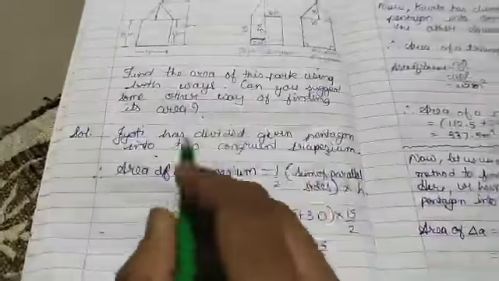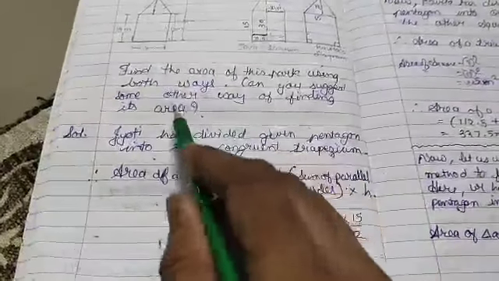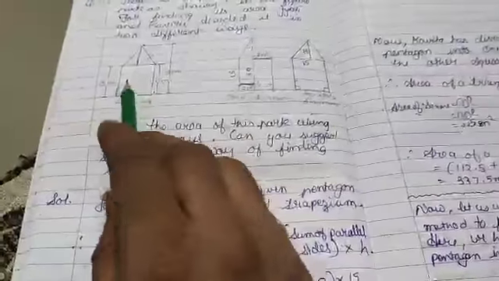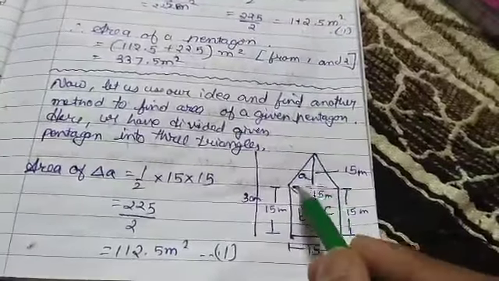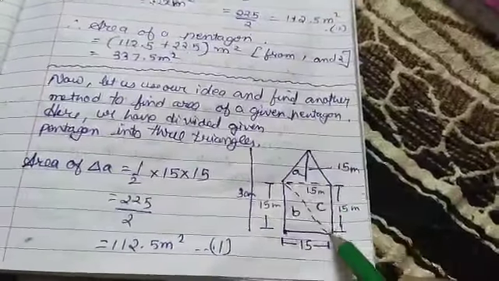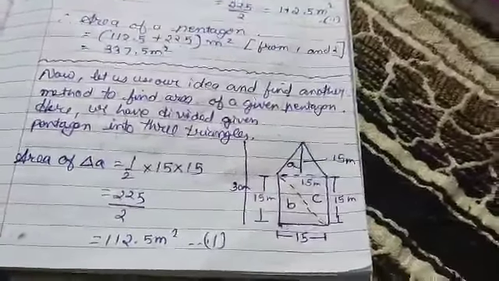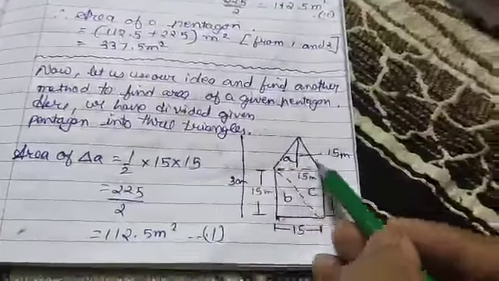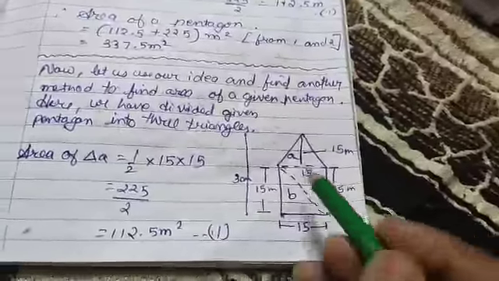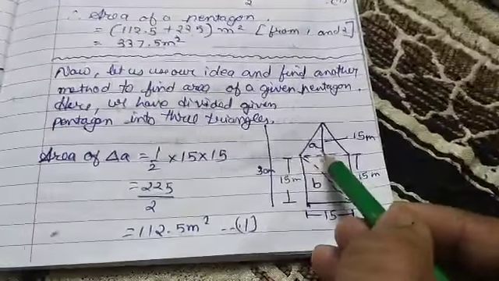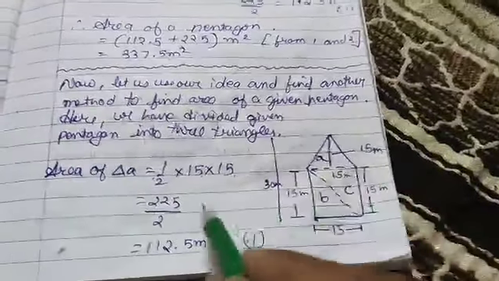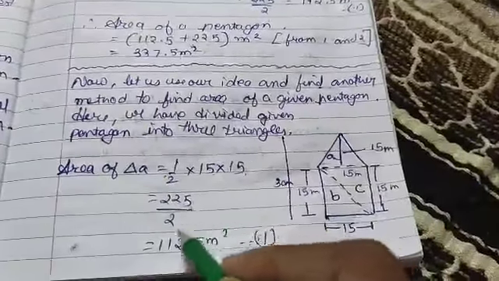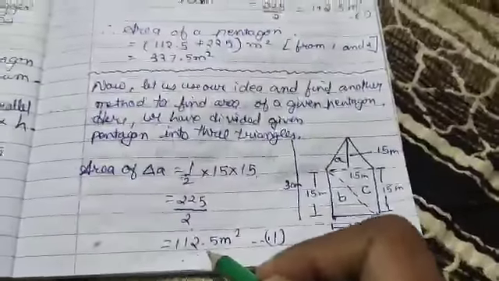Now here they had asked, can you suggest some other way of finding? Yes, there are many other ways. What I did here, same figure I had split into three triangles, one over here, one over here, and one over here, and I had named the surfaces A, B, and C. First I will find the area of a triangle, that is half into base into altitude. Base is 15 and altitude also 15. I will get 225 by 2, that is 112.5.